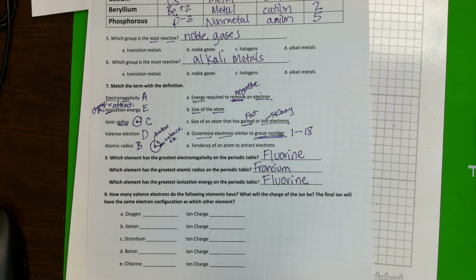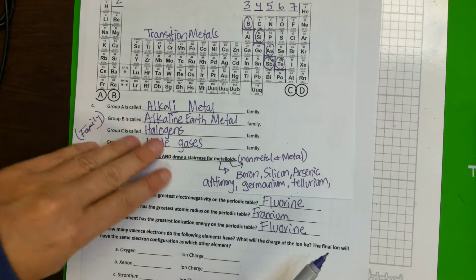Okay, anyways, so let's look at number 9 now. In here, we're going to be looking at how many valence electrons the following elements have. So again, we can use this one as a guide.